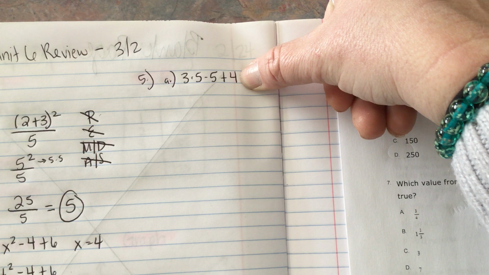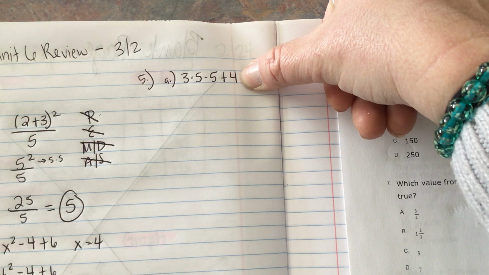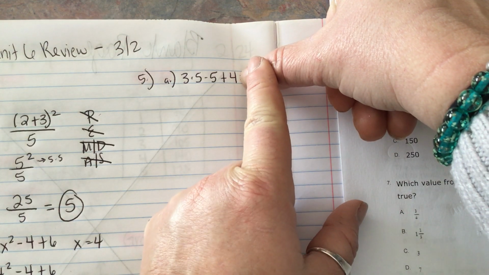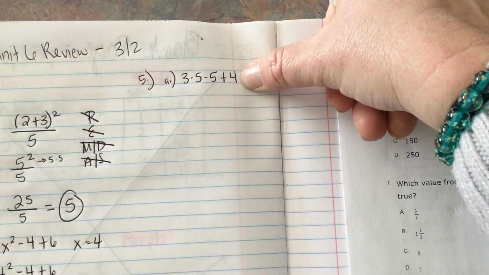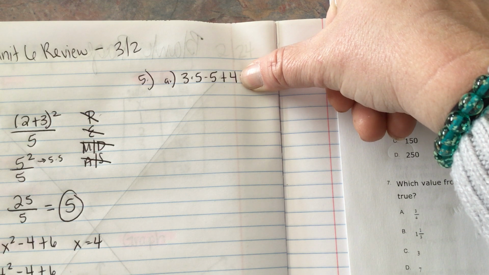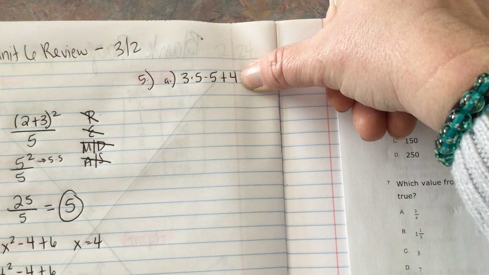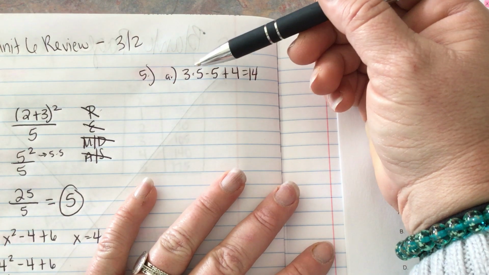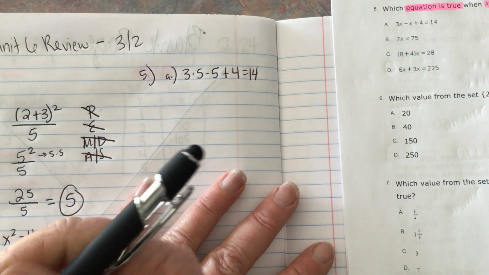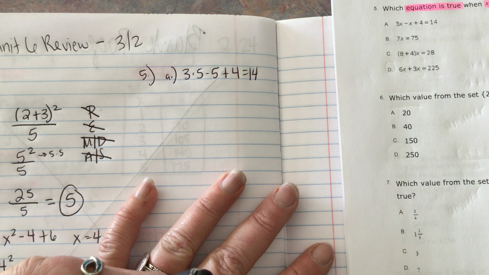Thank you. So when we're looking at this question, I don't want you to look at the equal 14. I want you to look at the problem. What operation or what process are we doing to solve this problem? We're doing PEMDAS. So we're still in PEMDAS questions, but it's a little bit different. So am I going to do the multiplication, the subtraction, or the addition first? Abby?